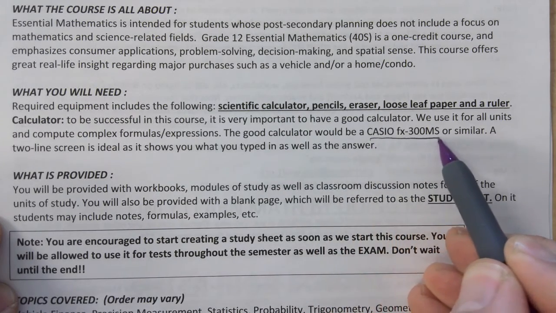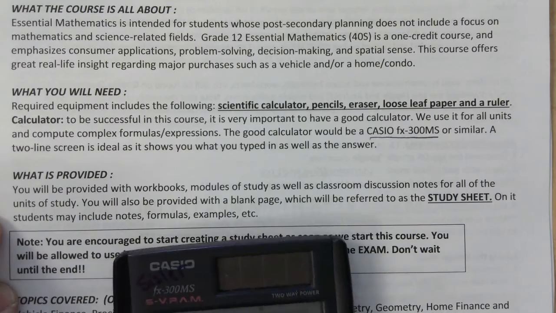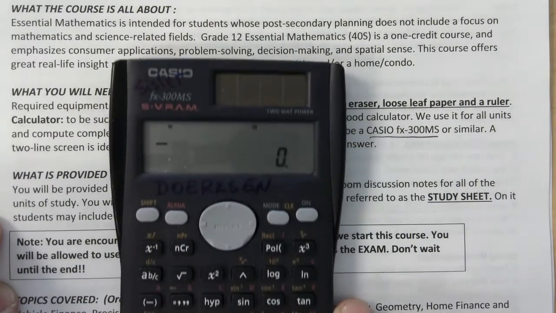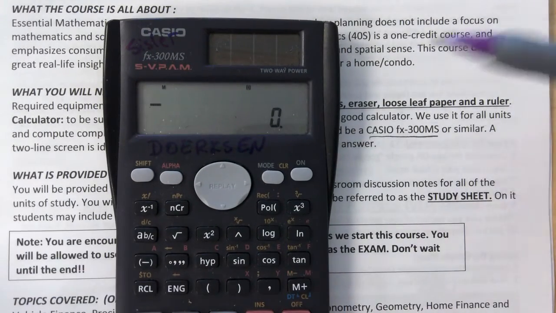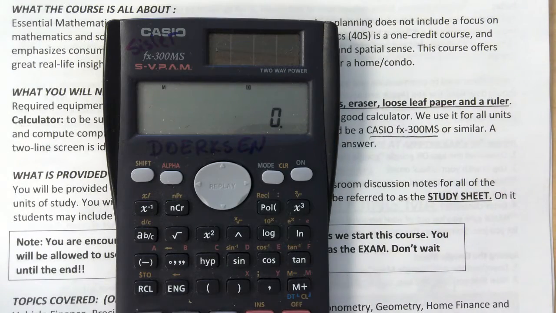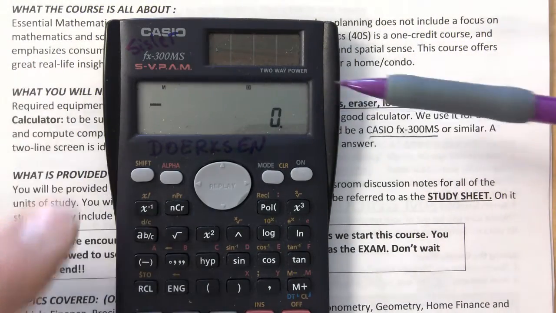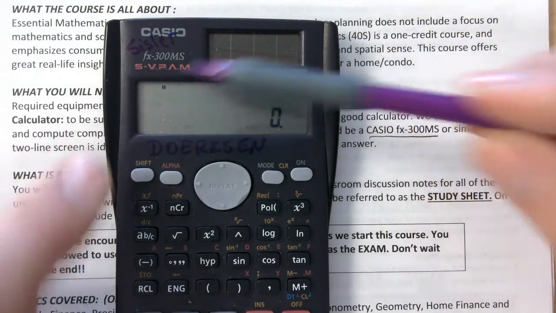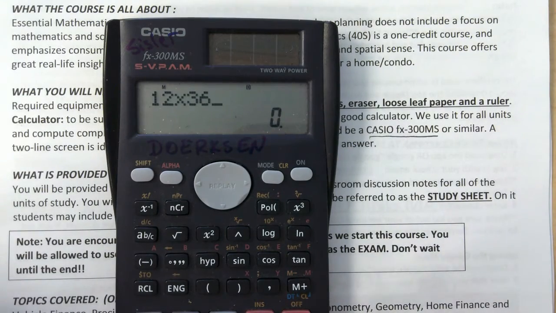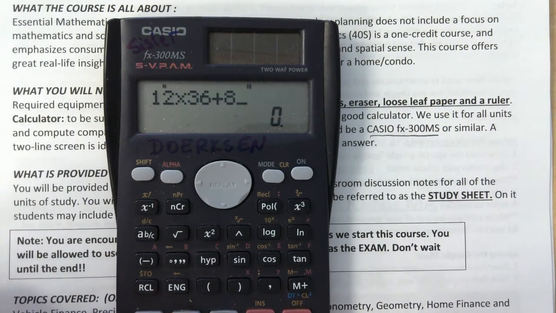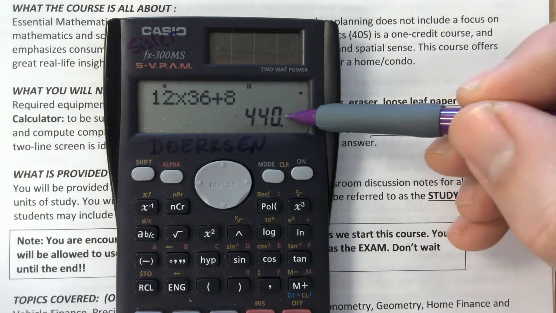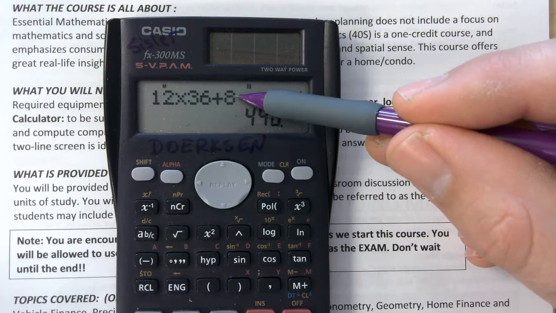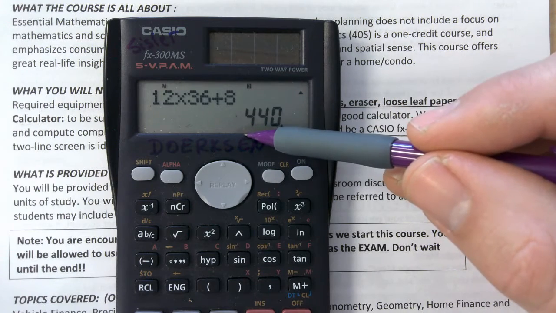This is just an example. And you're looking at an older version of it right now on your screens, okay? The newer version looks a little different. I don't think I have one right now. But this is the one I would suggest, a two-line calculator, meaning if you type in an expression and then you hit equal, it will give you the answer as well as what you've typed in. Those are the best calculators in my opinion.